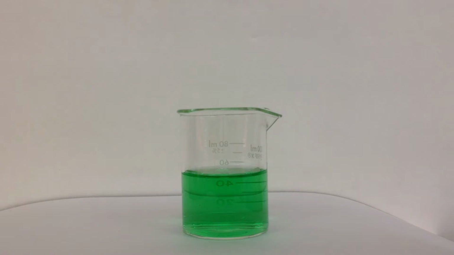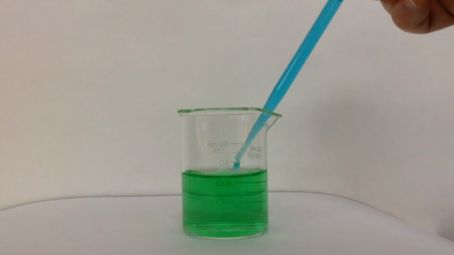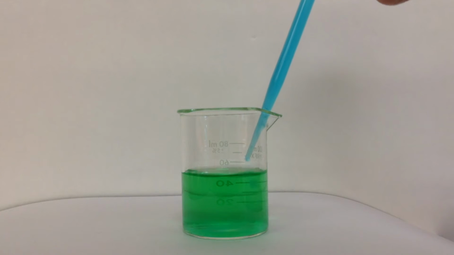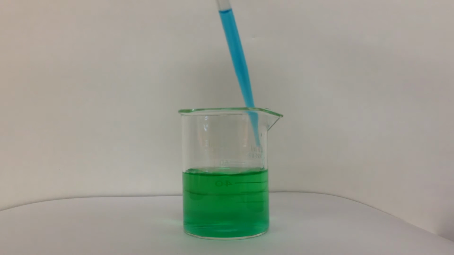And we'll try this with salty water in plain water. This is our plain water here. It's got the green. And we'll add some of our saturated salt solution. Might be a little harder to see. The colors are almost the same. Just run it down the side.